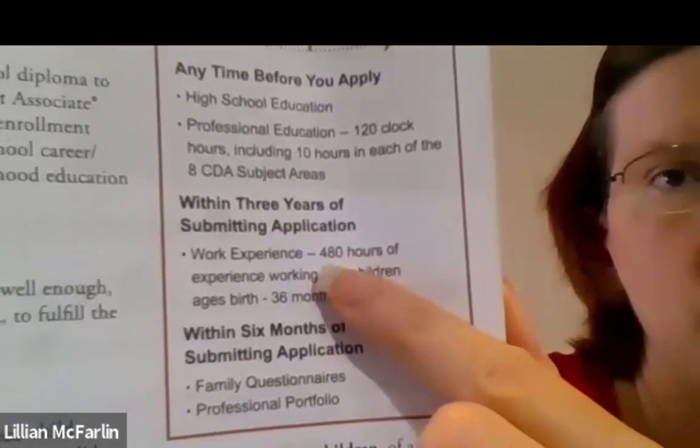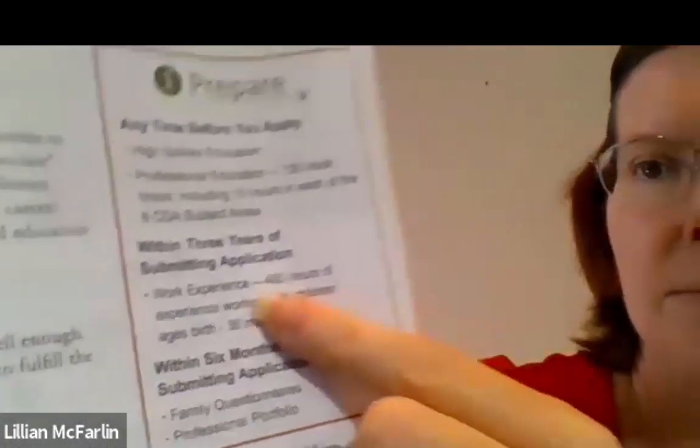It says you need to have your high school education proof. You need to have your professional education proof. That will be your certificate for this course and your certificate for any other professional trainings from the last 3 years you can put there. Then also in the red box, it says you need proof that you have worked 480 hours with children 3 years old, 36 months and younger.